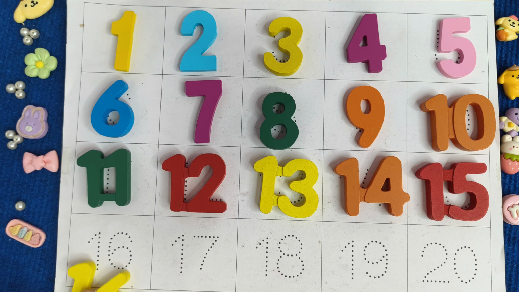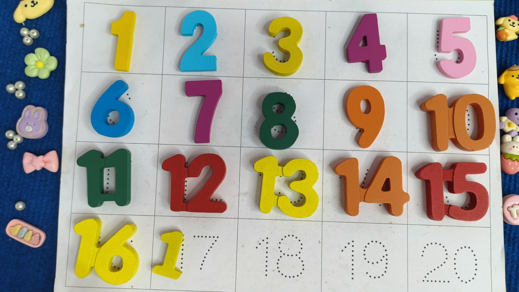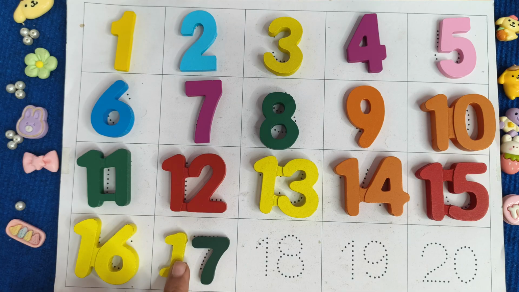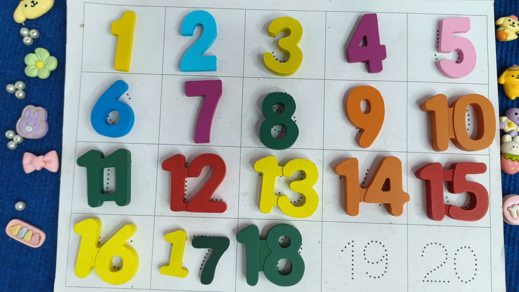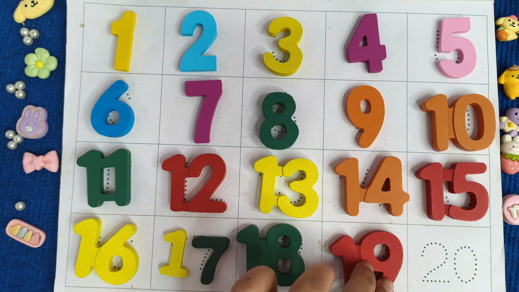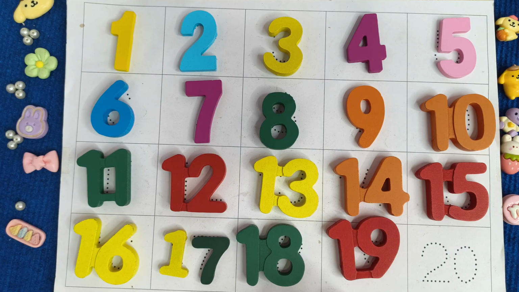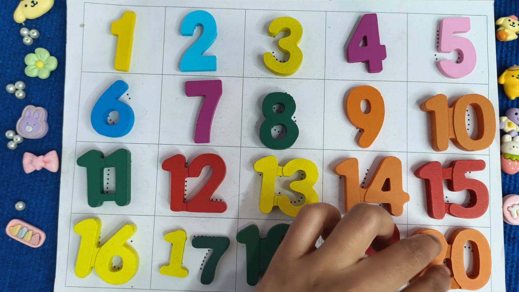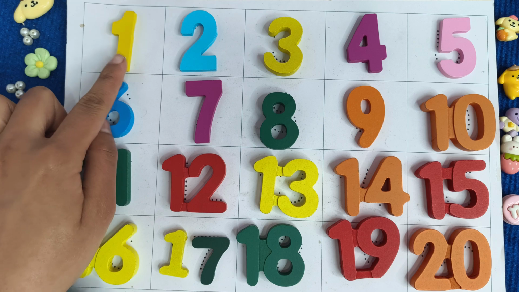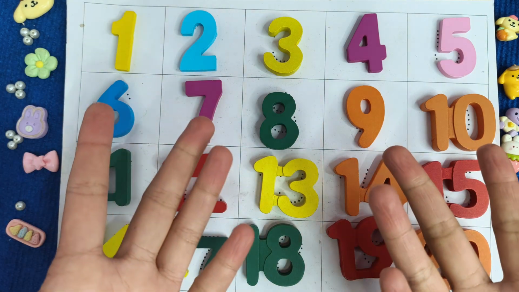Now 1, 6, 16. 1, 7. 1, 7 what kid? 17. Yes. 1, 7, 17. 1, 8, 18. 1, 9, 19. 2, 0, 20. 2, 0 what kid? 20. And we'll start 1 to 20 digits again.